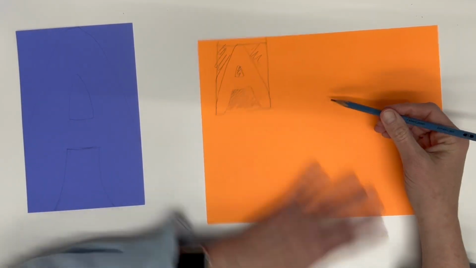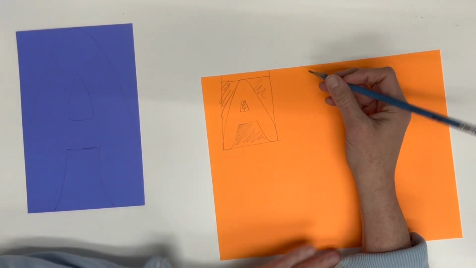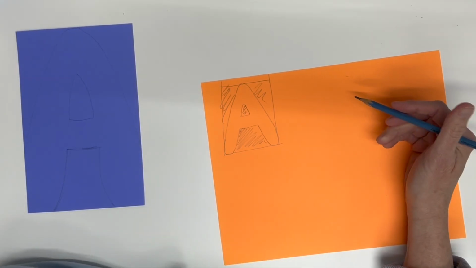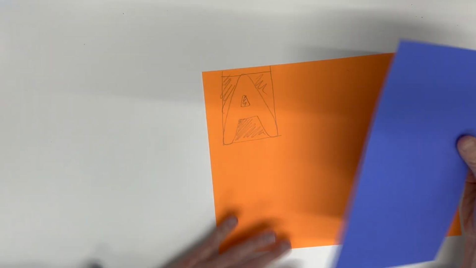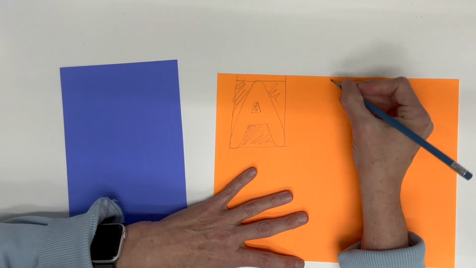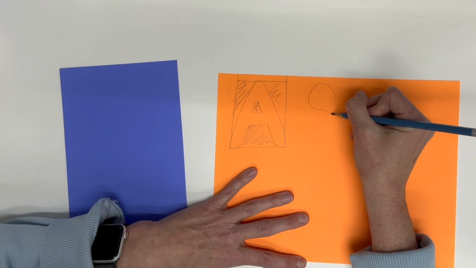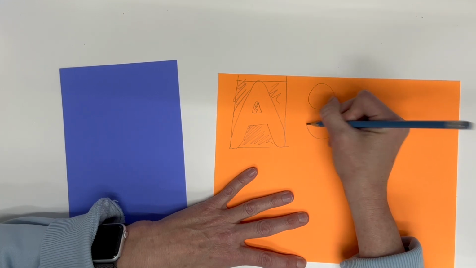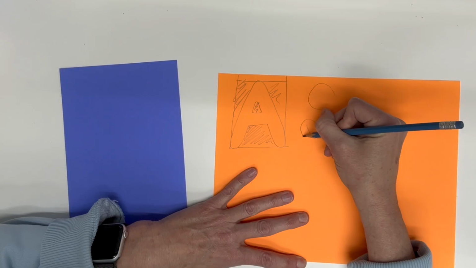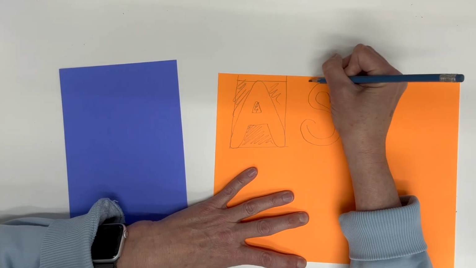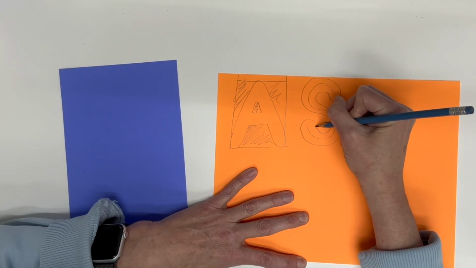So if you want, let's do another one really quick. Let's do an S, because S is a little bit harder. We'll turn this one over. So say you're going to draw your S. Let's do a practice S first. And you guys are going to actually practice your letters on a small piece of paper before you actually do it in real life.